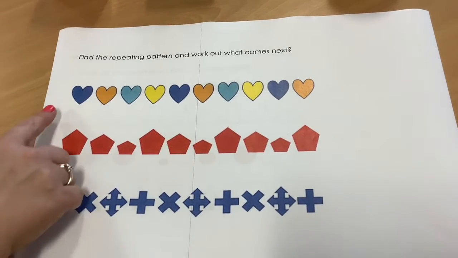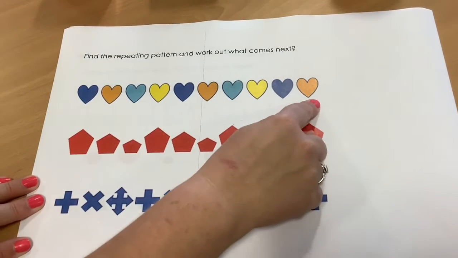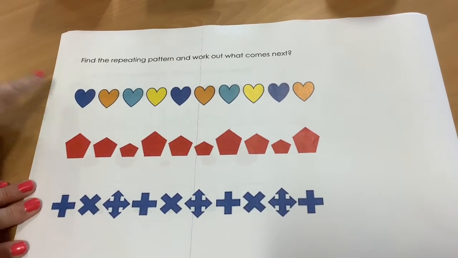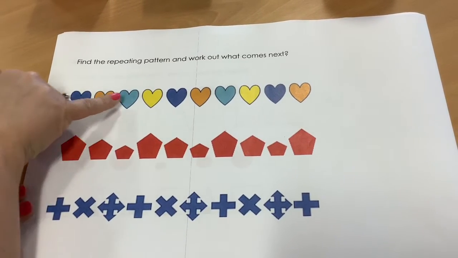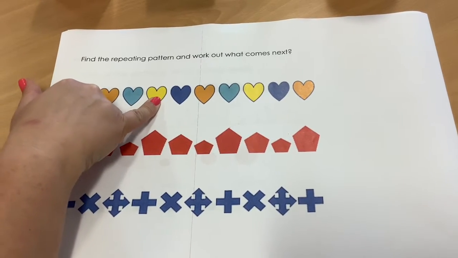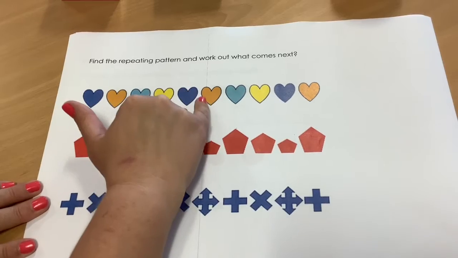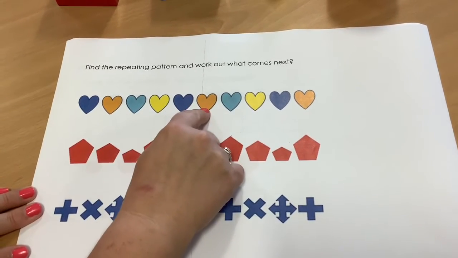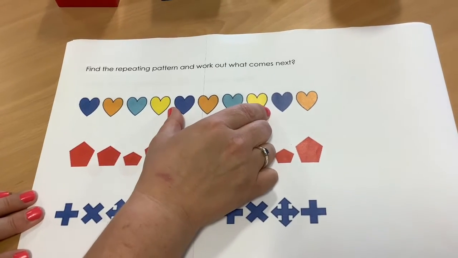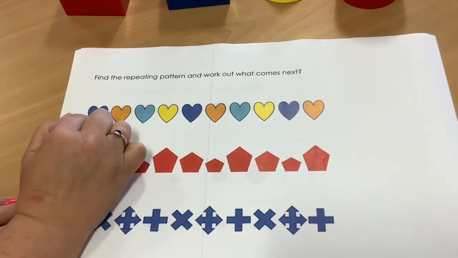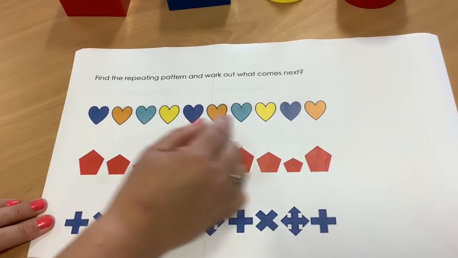So in this one, we can see that in our repeating pattern, they're all heart-shaped. So what's changing? It's the colour. And we have a dark blue, orange, light blue, yellow. Then we go back to dark blue again. I just always run on a little bit just to check, but again, we've got orange, light blue, yellow. So I can see that the pattern is these 4: dark blue, orange, light blue, yellow.